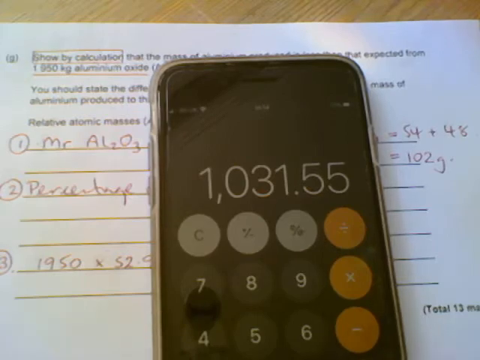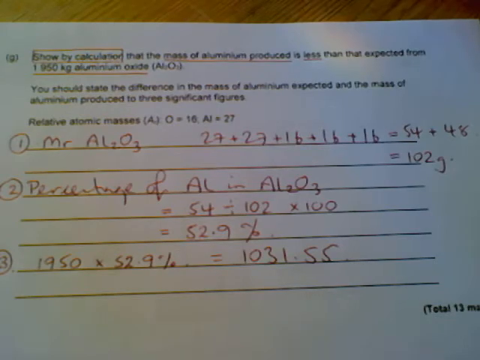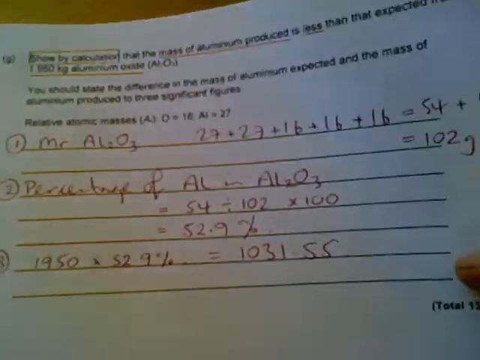So we've proved that we should actually get more than 1,000 kilograms from 1,950 kilograms of aluminium oxide.